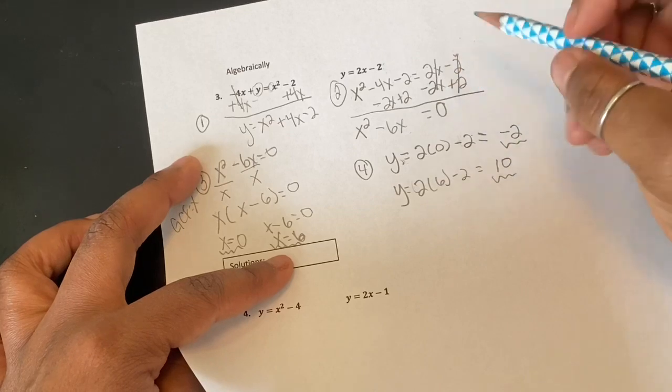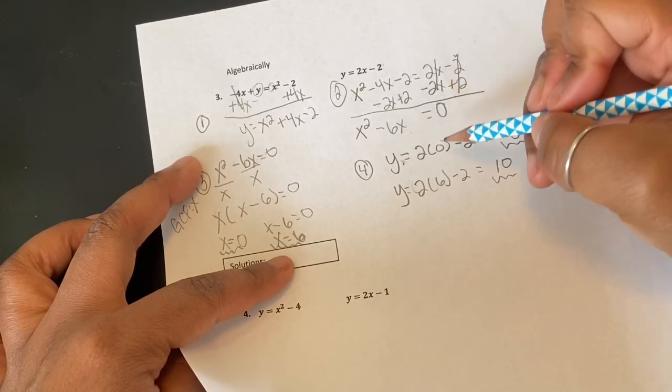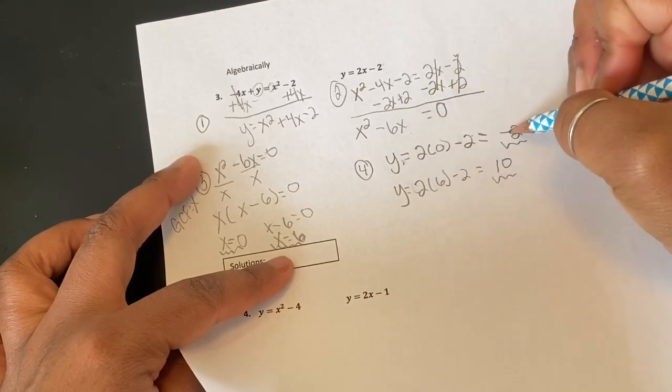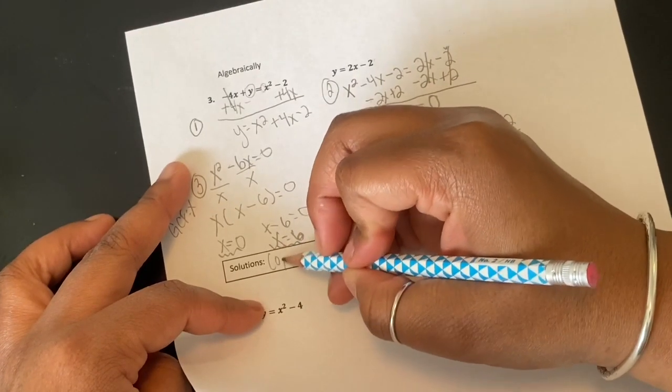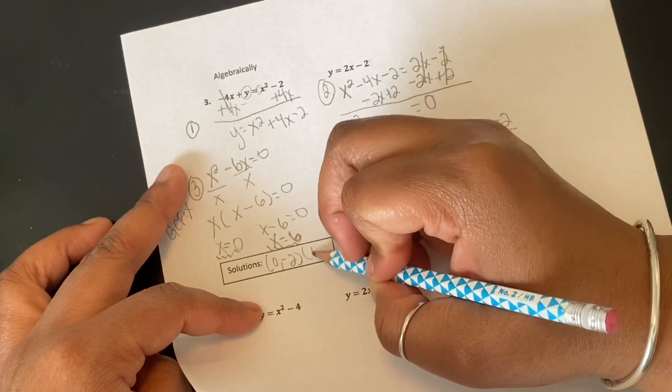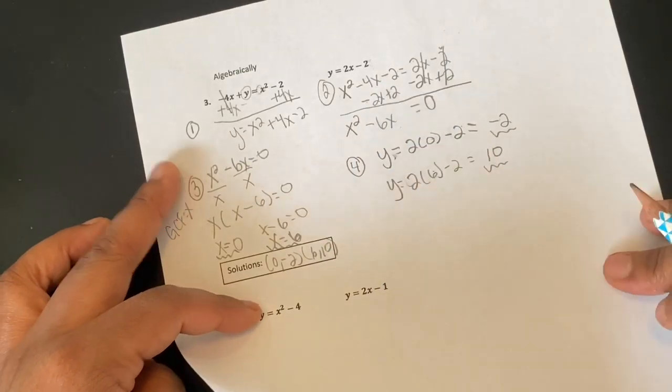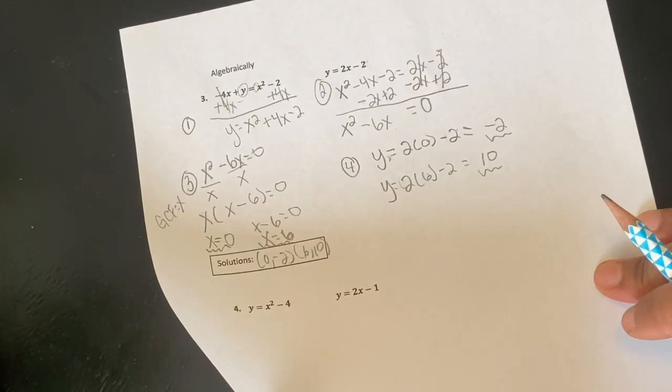So that means my solutions are the point (0, negative 2) and the point (6, 10). Those are my answers. 4 steps.